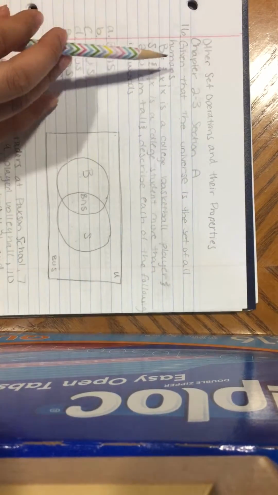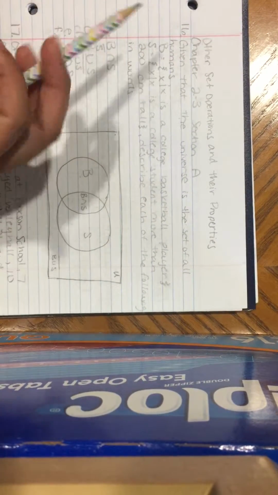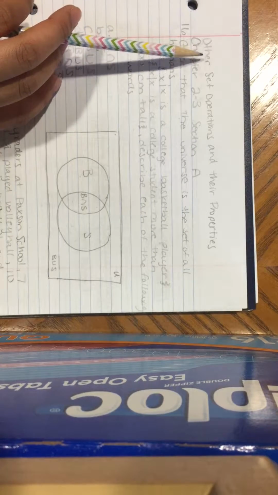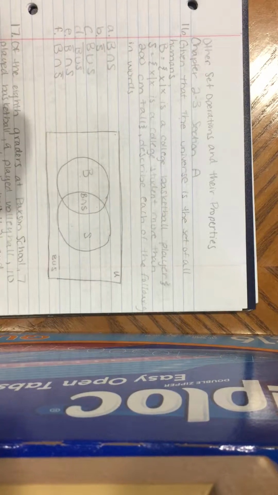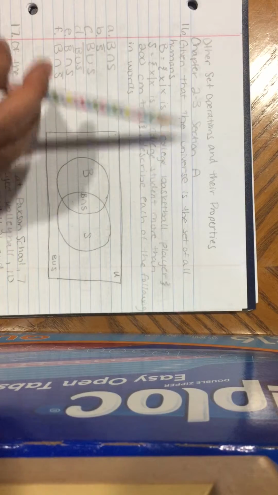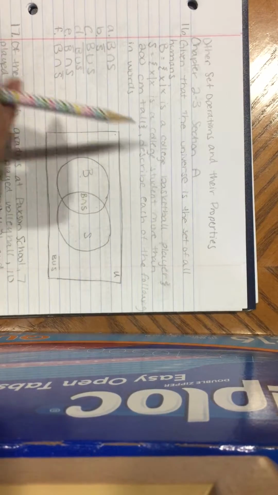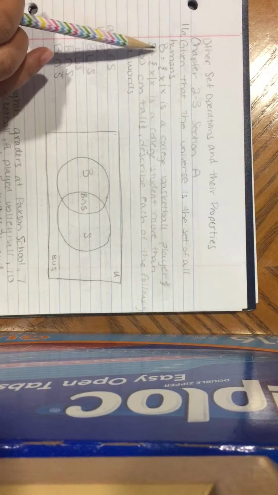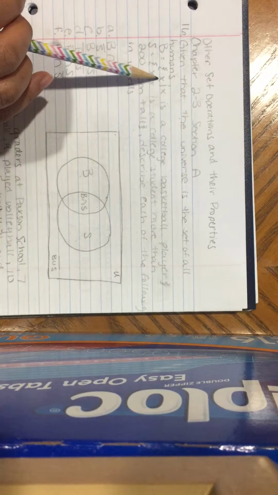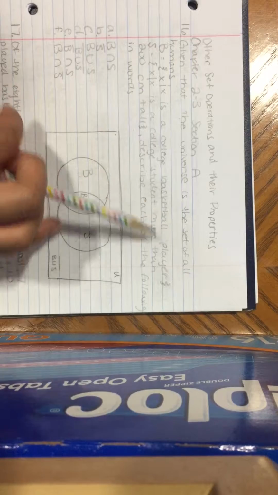We're going to talk about chapter 2.3 in the book, and that focuses on other set operations and their properties. We'll be looking at section A and number 16. So the question given to us is that, given that the universe is the set of all humans, set B equals X, given X is a college basketball player.